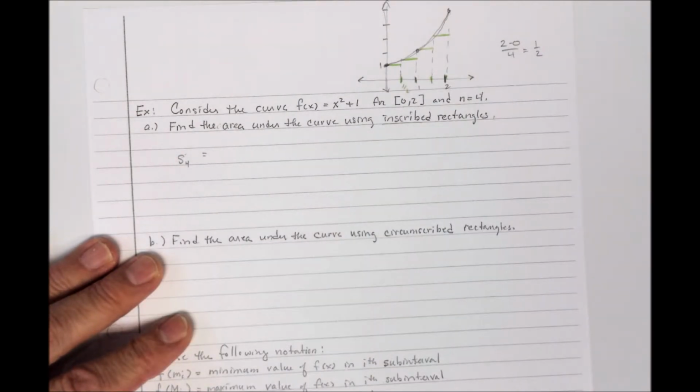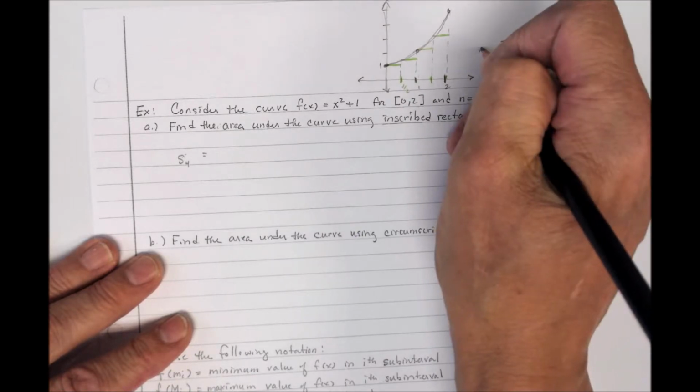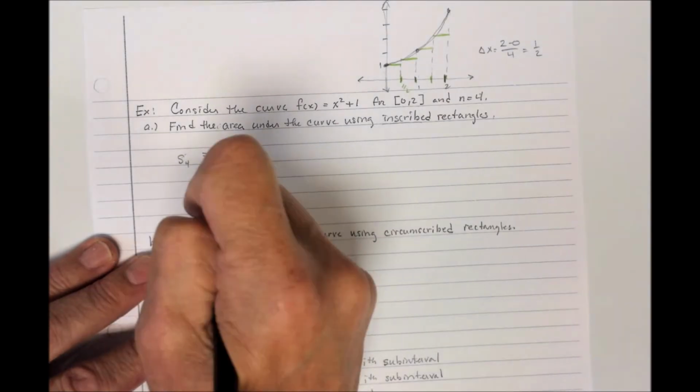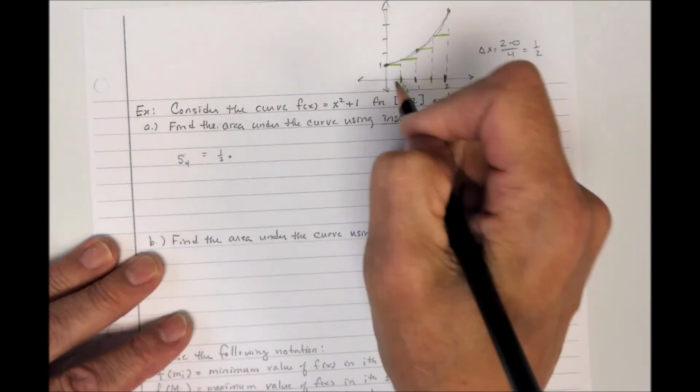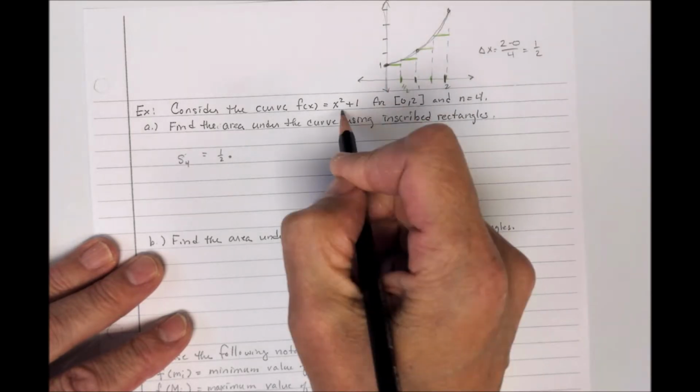So this would be, now I'm going to go base times height, and all my bases are a half, because that turned out to be what we typically call delta x here, is 1/2. So that would be 1/2 times, well, it's this value here. It looks like it's a 1. It's the y value when x is 0.